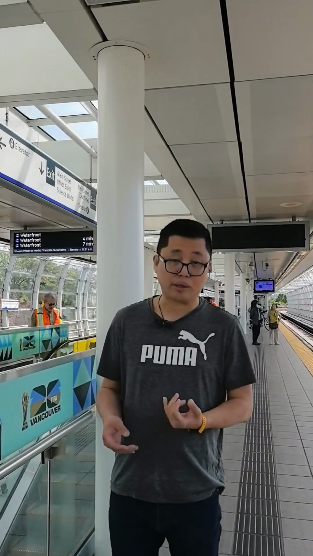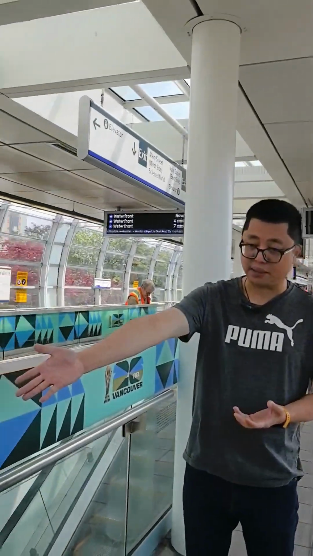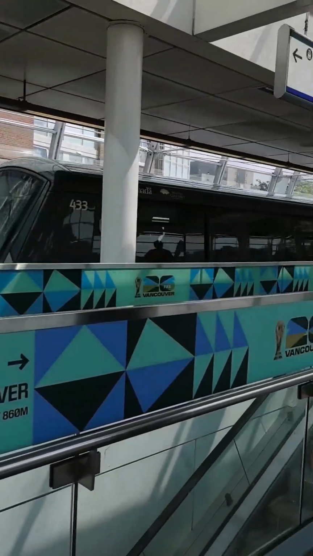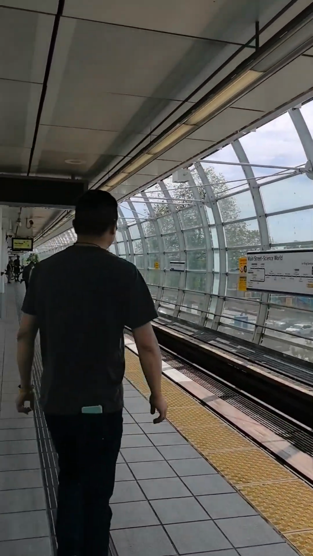We have now arrived at our destination, Main Street Station, which is the entry point for BC Place, Vancouver. It'll be an 11-minute walk from Main Street Station. We've got to get downstairs, and we'll show you how to get there. Let's go, folks.